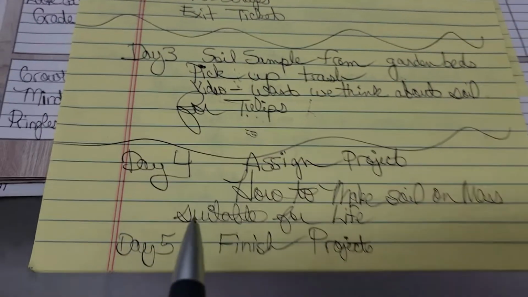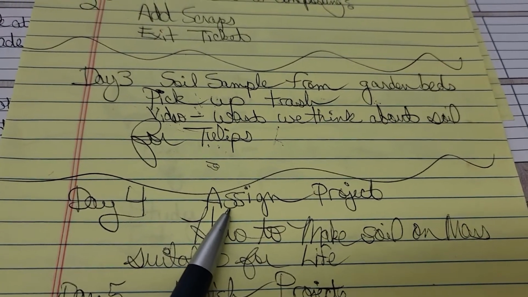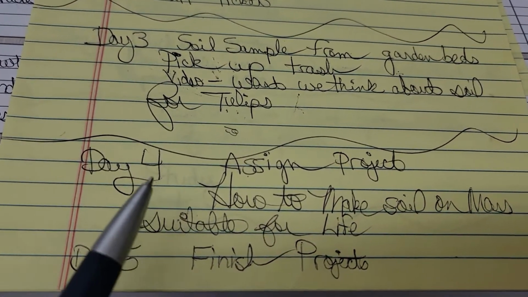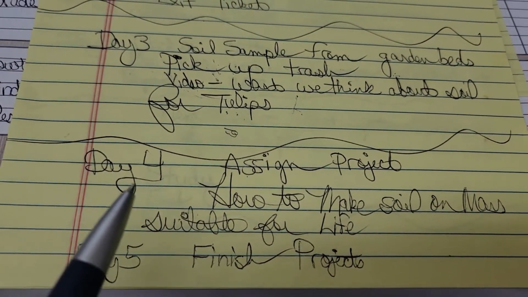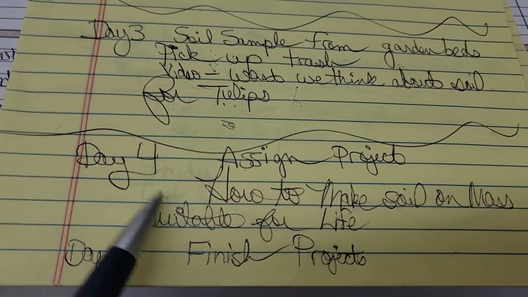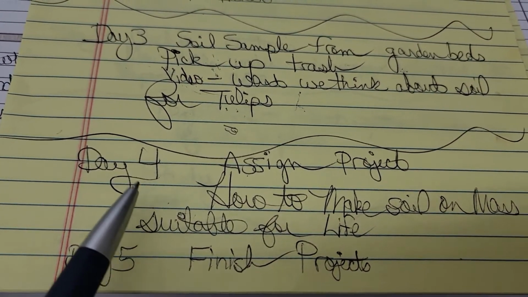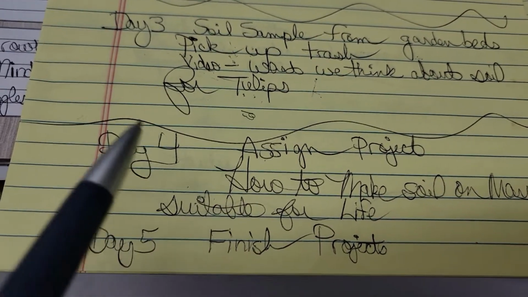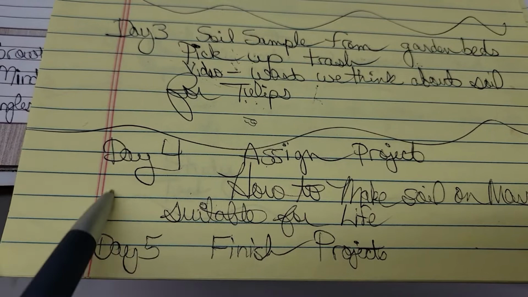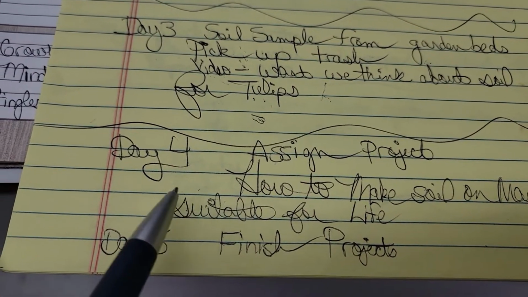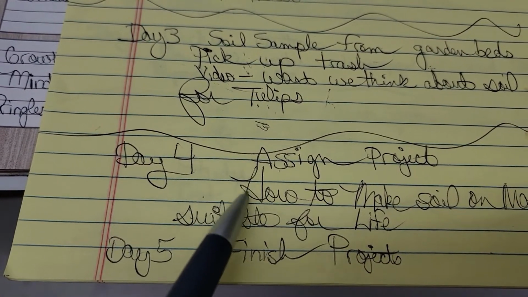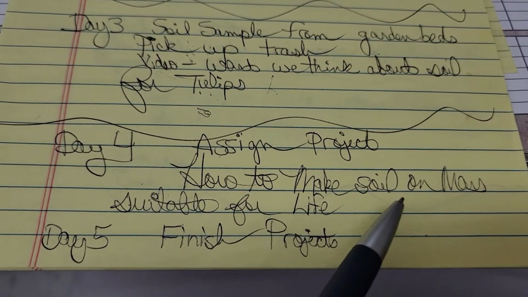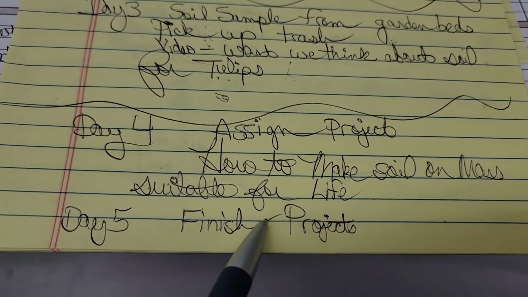Day 4, I'm going to assign a project to them, and this is a project that we did the year before, and it went really, really well, because the next thing that I have to teach after we get done with this whole plants unit is I have to teach about the planets, and I'm also going to talk more about sun across the globe in that unit, but I want to talk to them about our progress with making a colony on Mars.